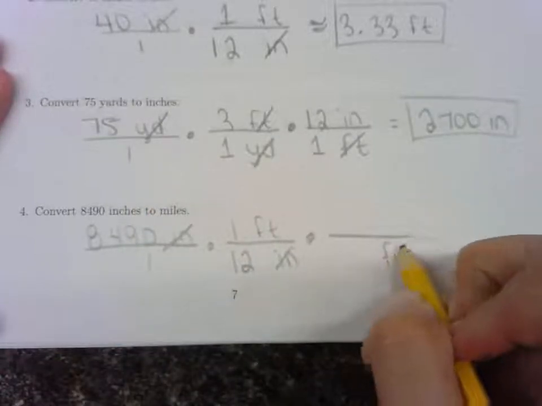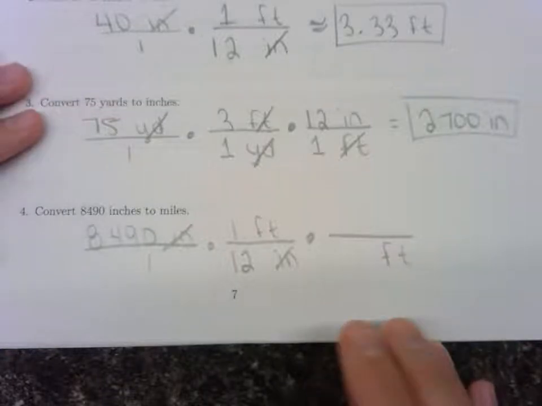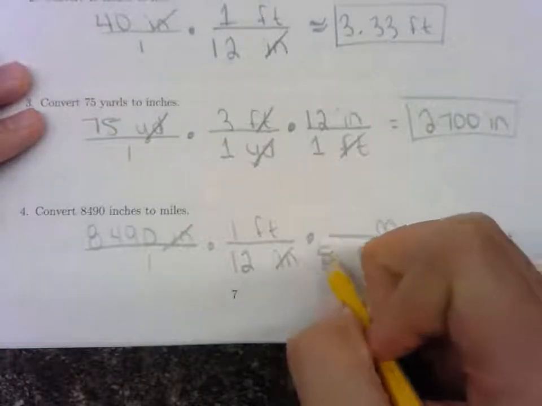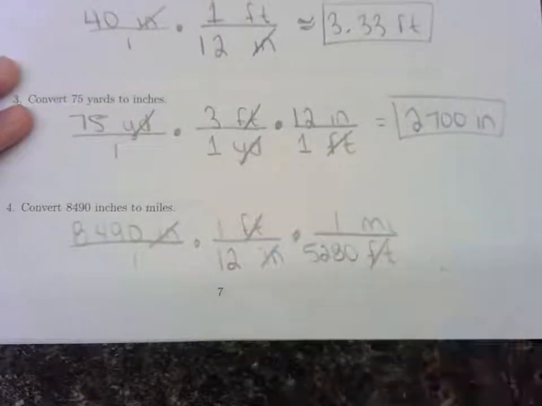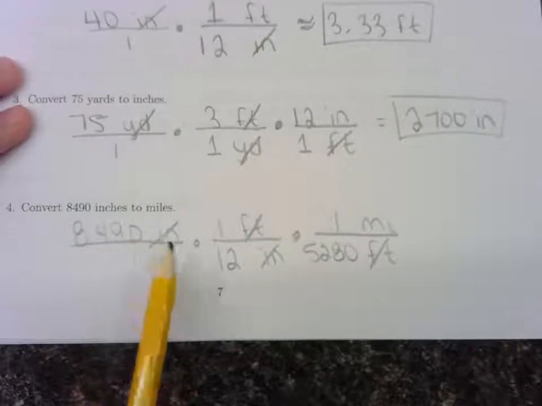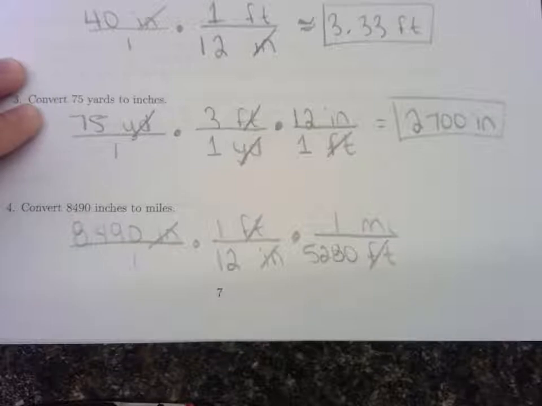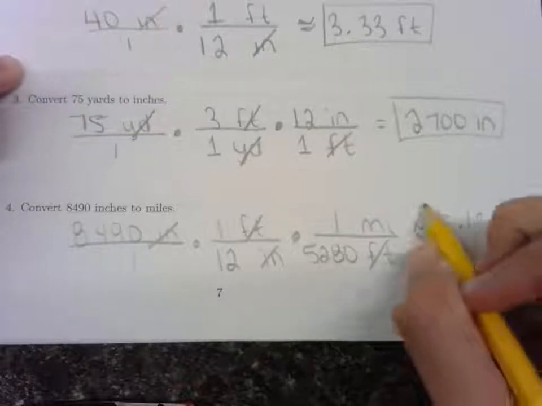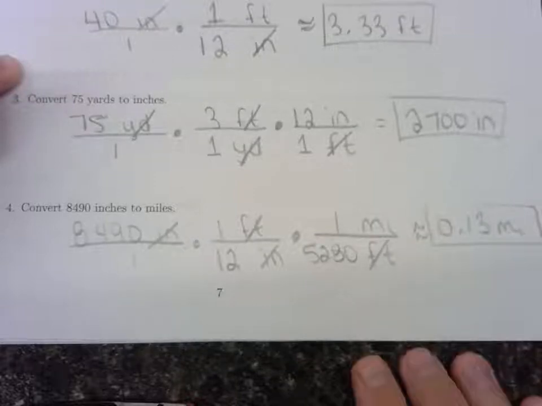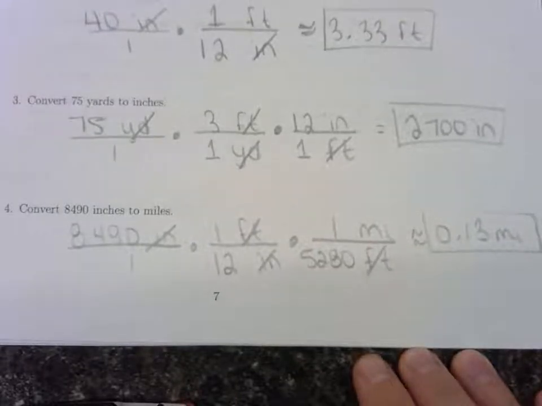We want the feet to go away, so we'll put feet there. And then we can do feet to miles. So this is 5,280. Again, make sure you have this memorized. It is the same as 1 mile. So we'll cancel that. Here we're going to be doing 8,490 divided by 12 divided by 5,280, and in the calculator I got about 0.13 miles. So 8,490 inches is about 0.13 miles.